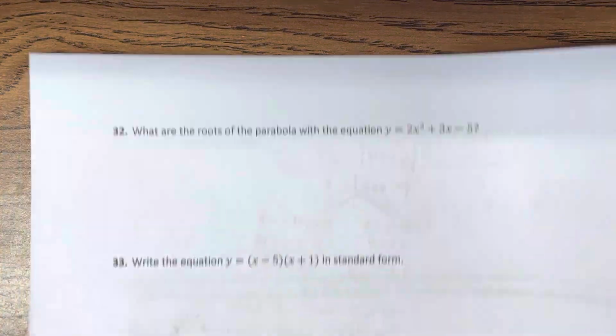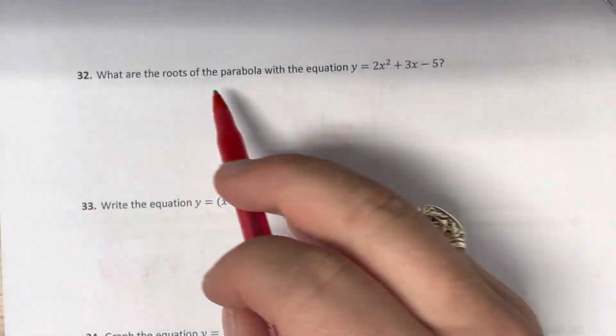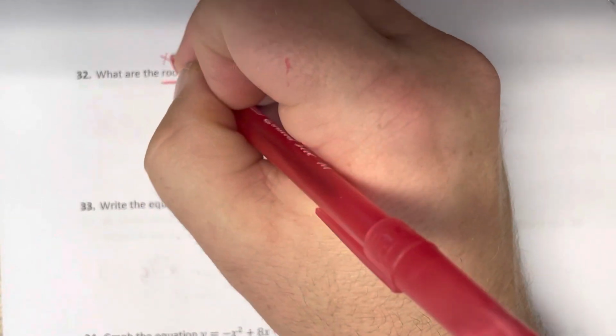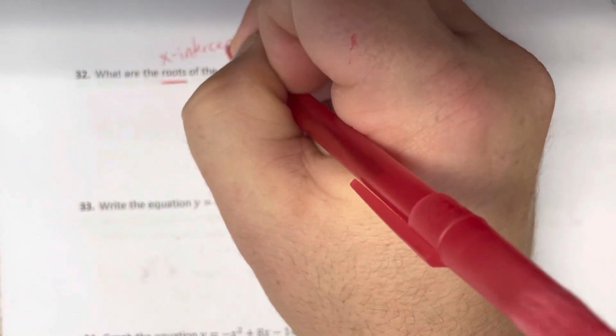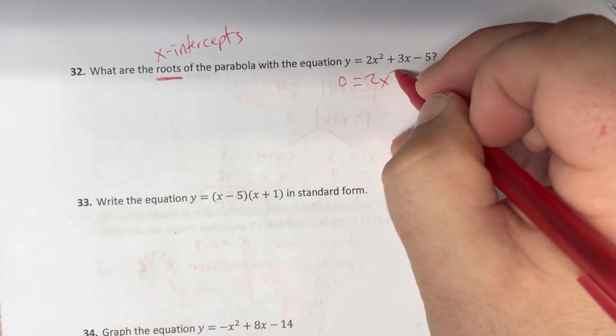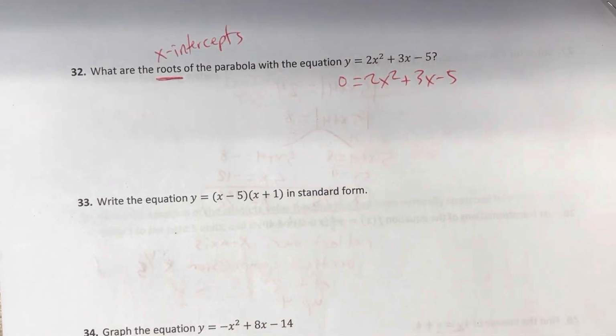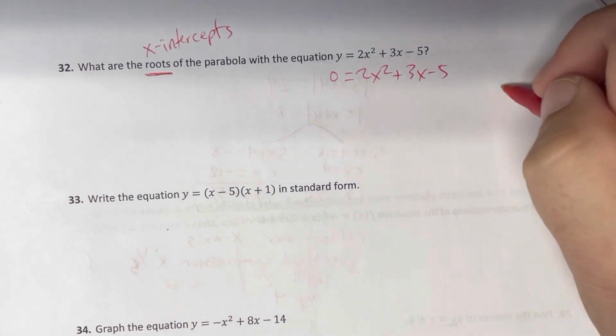On to the last page. What are the roots of the parabola? Roots are my x-intercepts, as a reminder. We're crossing the x-axis, and so we'll plug in 0 for y and solve for x. You could solve using quadratic formula, factoring, or go to your calculator. I'm going to do factoring.